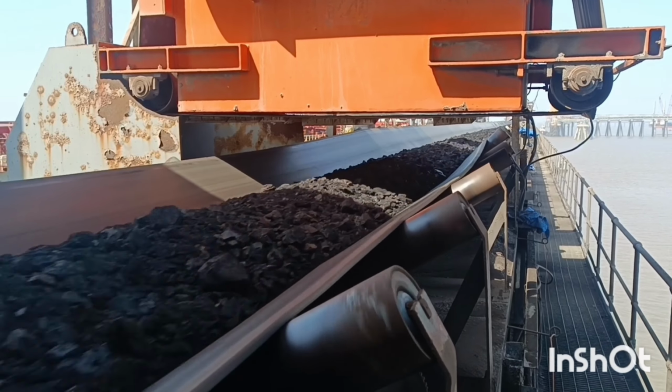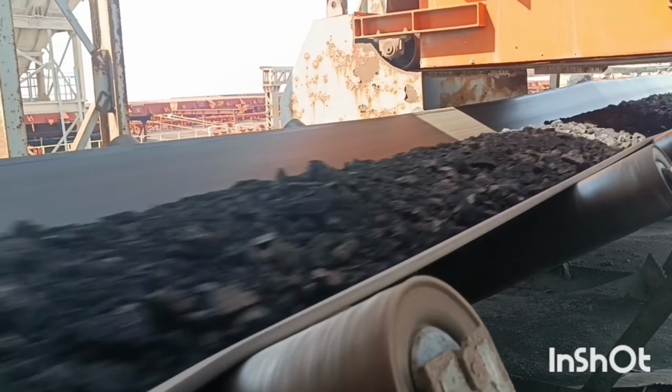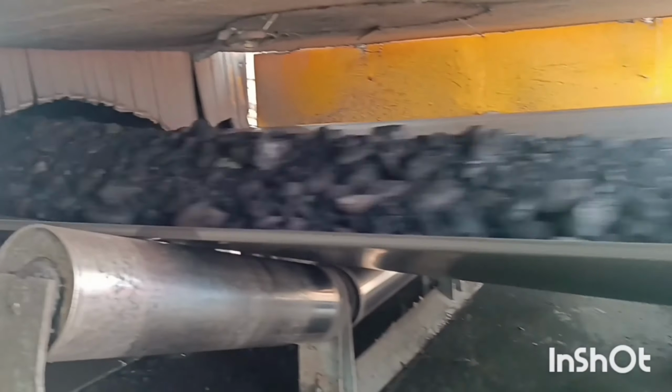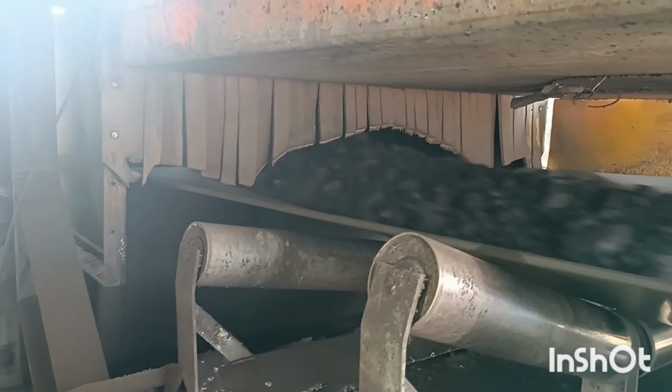To understand this project, first let me explain the process. This is the belt conveyor which is used to shift bulk cargo like coal or gypsum. The speed of this conveyor is 4.2 meters per second, which is quite high. It is currently moving cargo. There are almost 12 similar conveyors in the system.